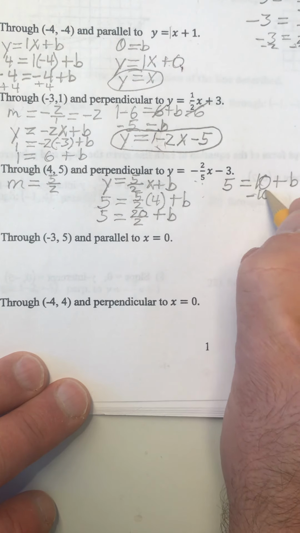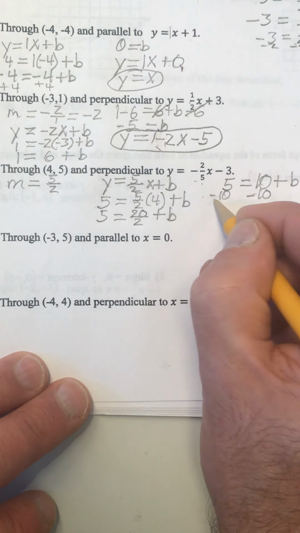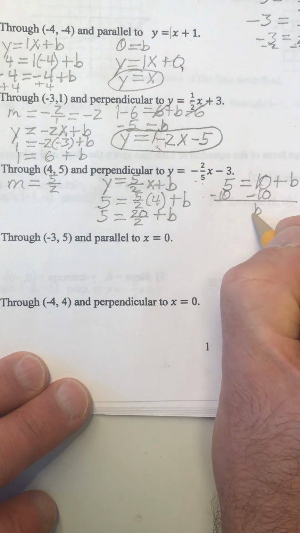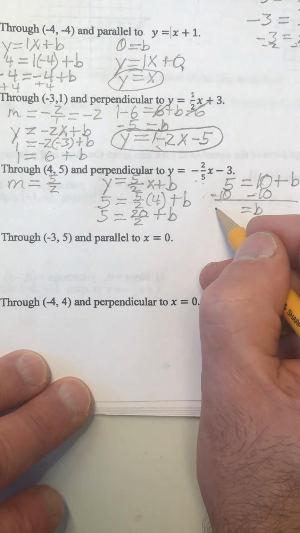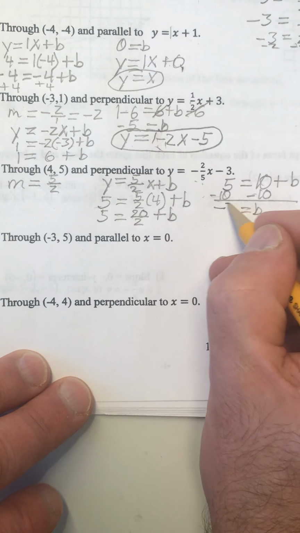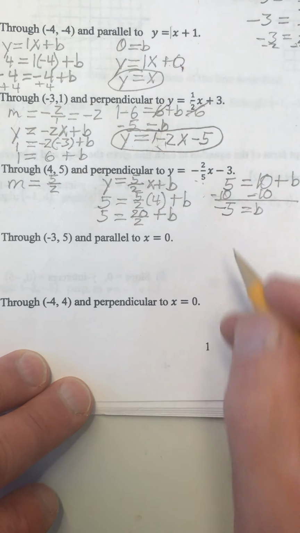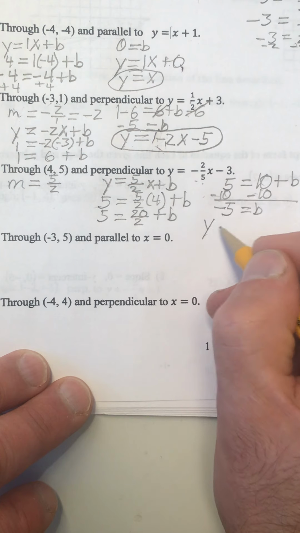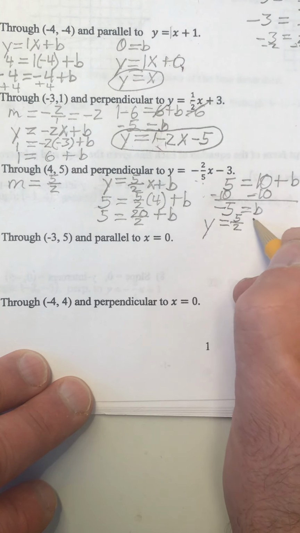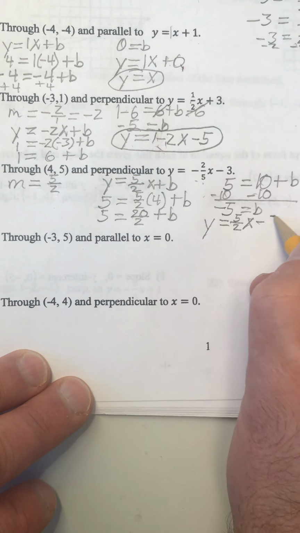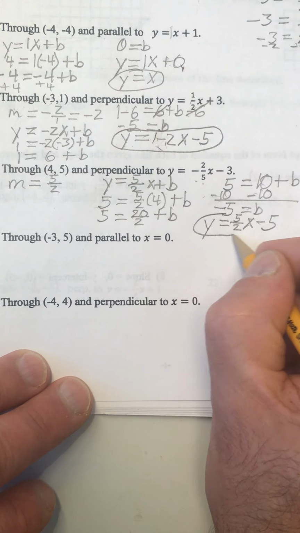Subtract 10 from either side. What's b equal to? Tori? Positive or negative? Yeah, negative 5. So plug that back into the equation: y equals 5 over 2 times x minus 5. That's our equation.